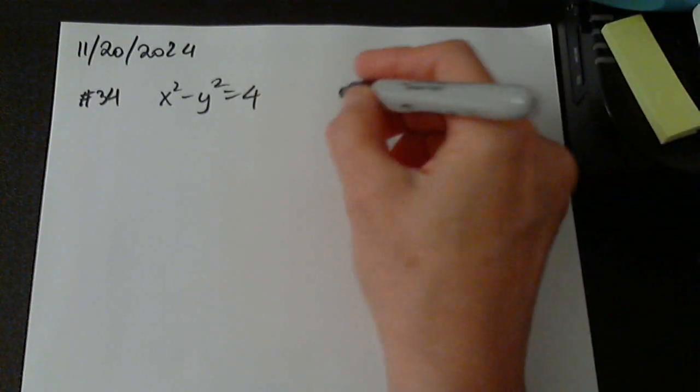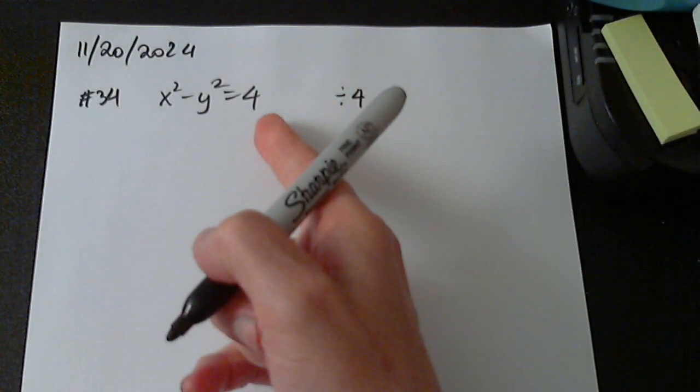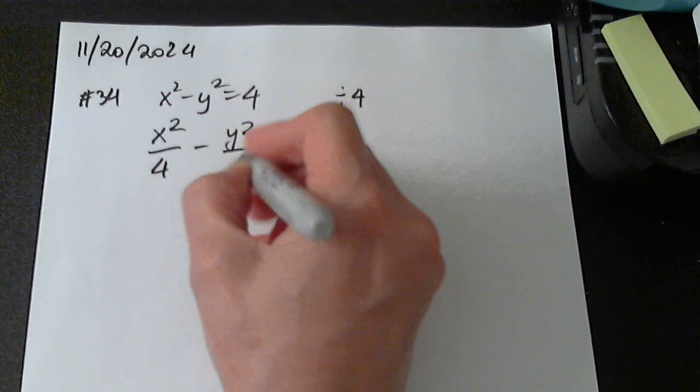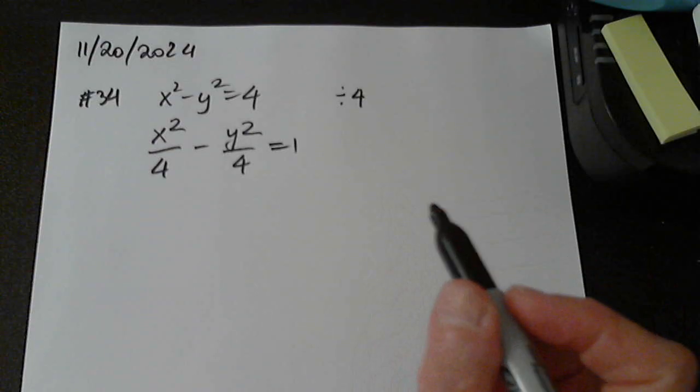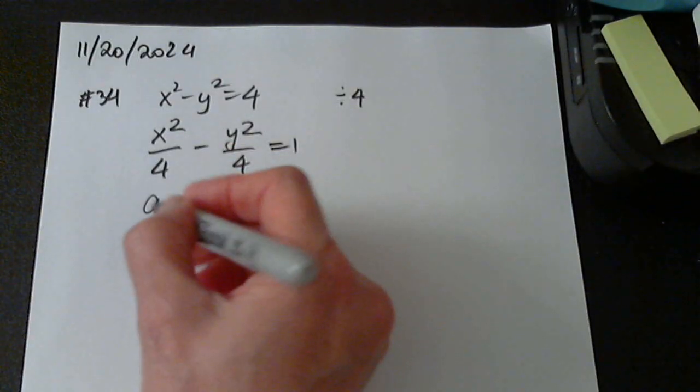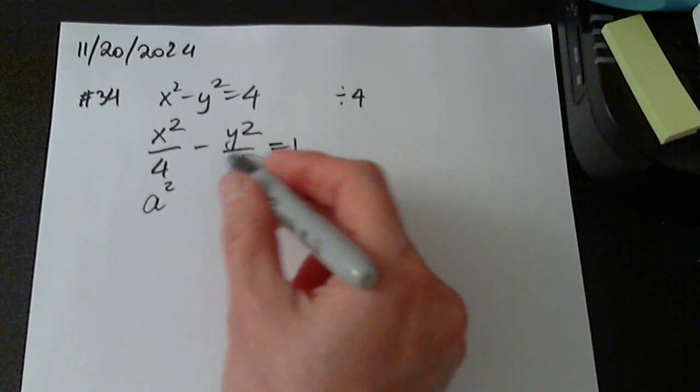Okay, so like we did with the ellipse, of course, we have to divide both sides by 4. We have to have 1 here. So this is x squared over 4 minus y squared over 4 equals 1. This is a nice situation in a way. So this is the a squared and this is the b squared.